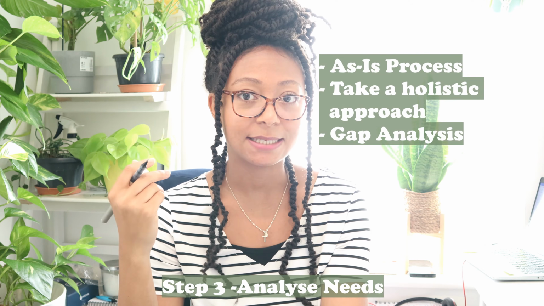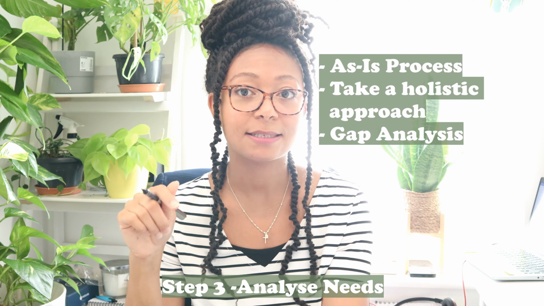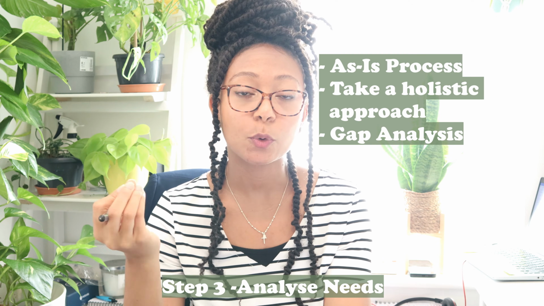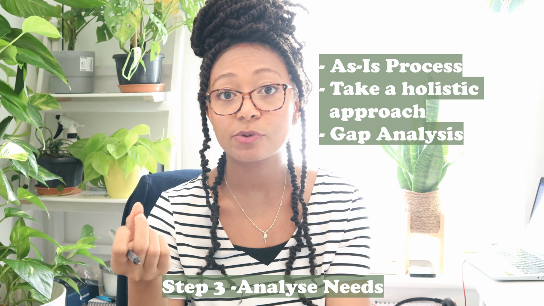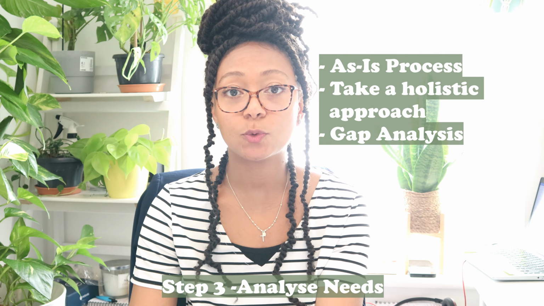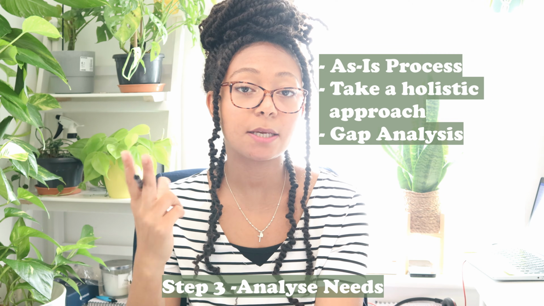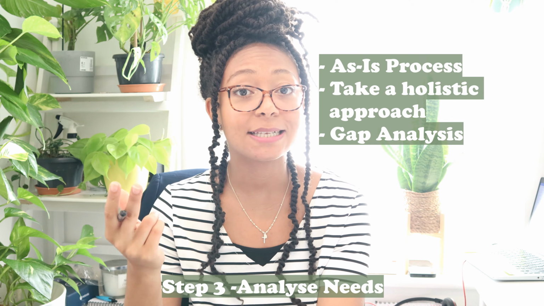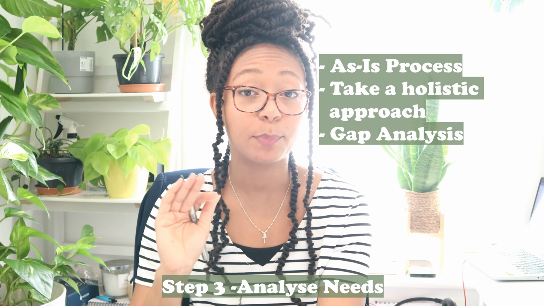What exactly is our as-is? What do we do currently? What are the problems faced in the as-is? Consider your POPIT model. Take a holistic approach to understand the impact on the people, the organization, the processes, the information, and the technology. One approach to take into consideration is the gap analysis, which is where the current as-is process will be compared with your desired to-be process. So these are the 3 approaches to employ in this stage.